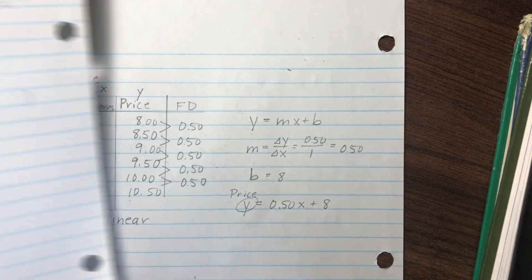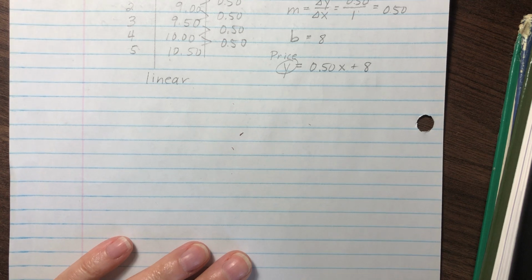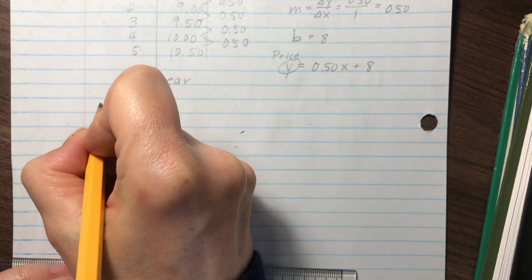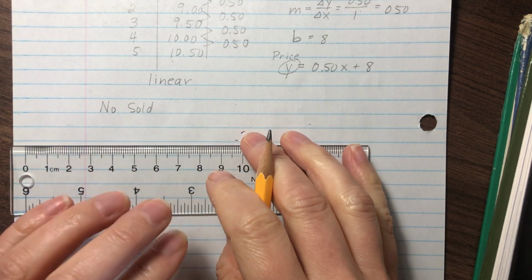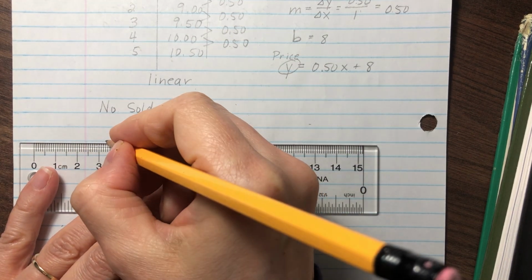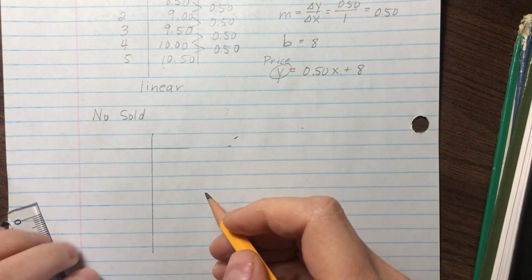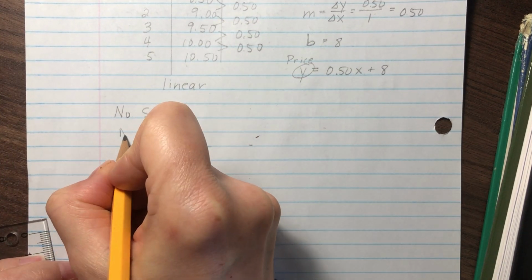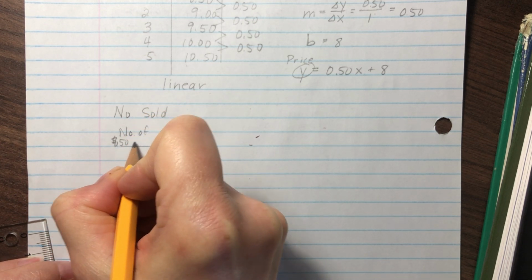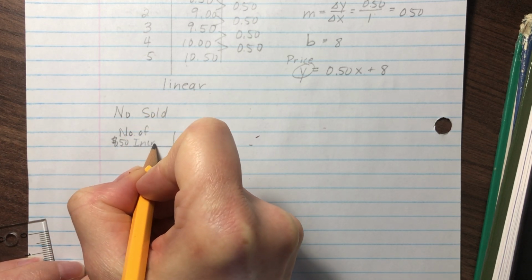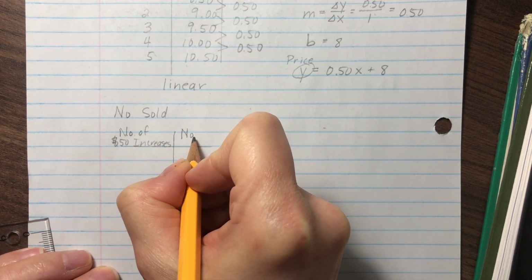Now let's look at the relationship between numbers sold and the number of 50-cent increases. So numbers sold. Again, I'm going to create a table of values. The independent variable will still be the number of 50-cent increases. The dependent variable, however, is going to be the number sold.